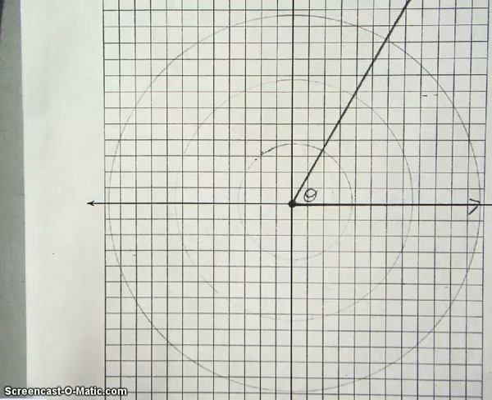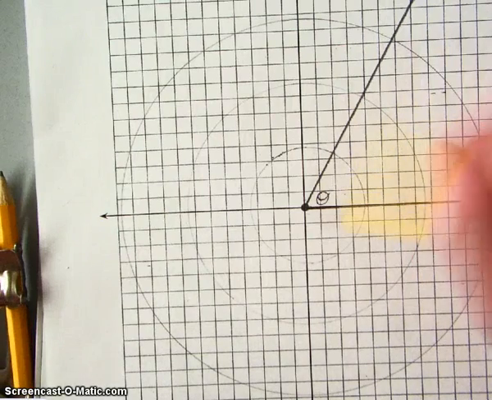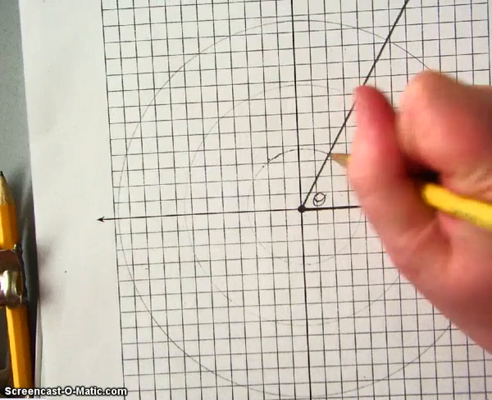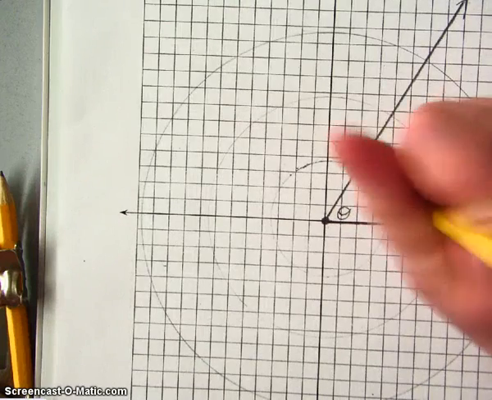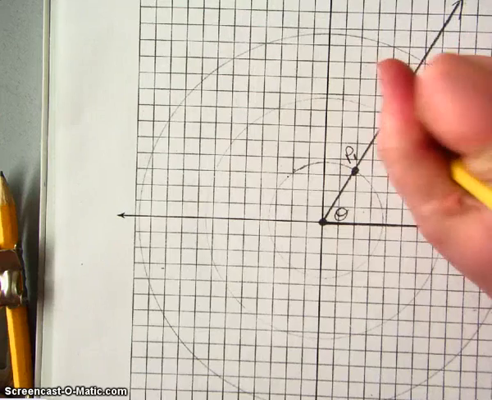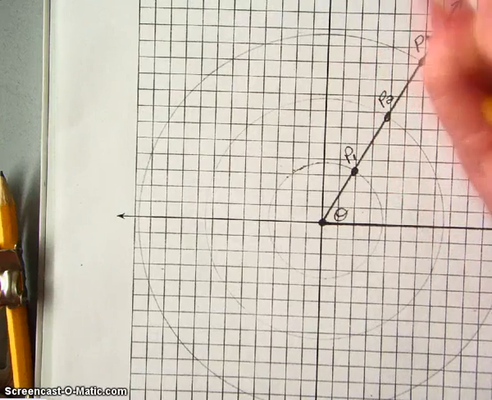All right. Step 2, draw 3 concentric circles centered at the origin. Step 3, mark 3 points P1, P2, P3 where the circles intersect the terminal ray of theta. So this ray here is the terminal ray. So my first intersection with the terminal ray and the first circle is P1. The second intersection is P2. The third intersection is P3.